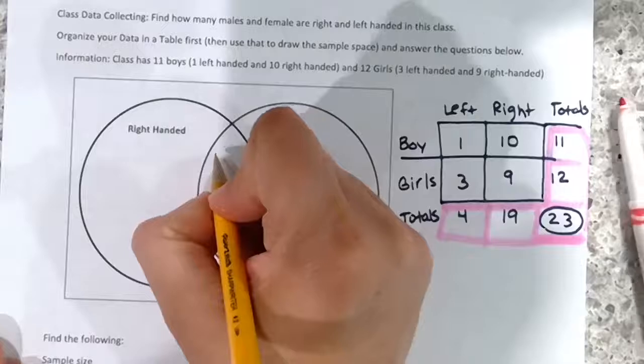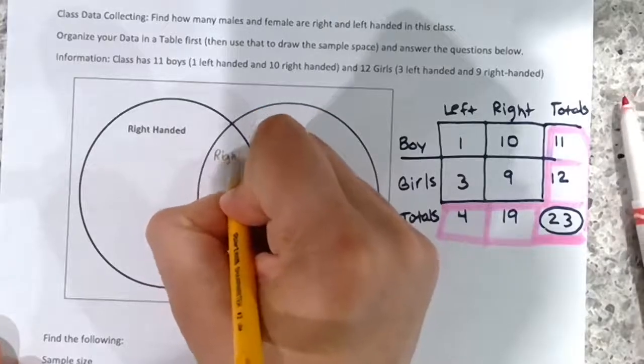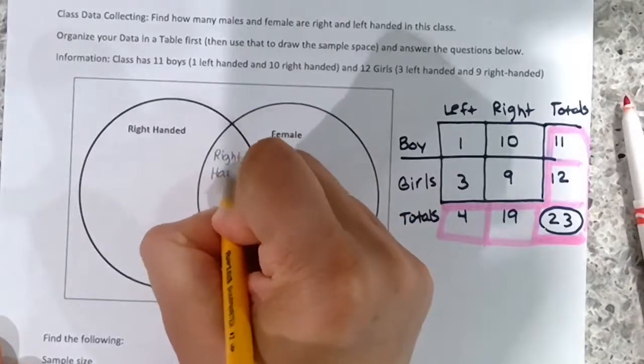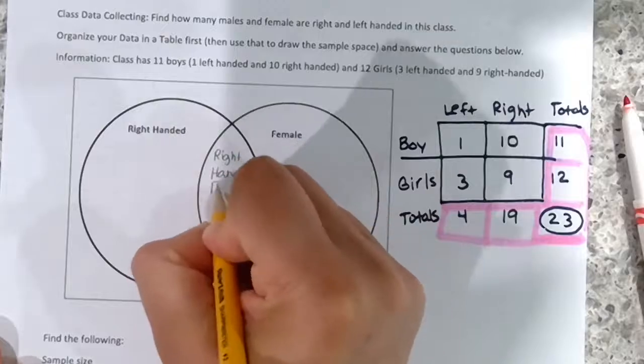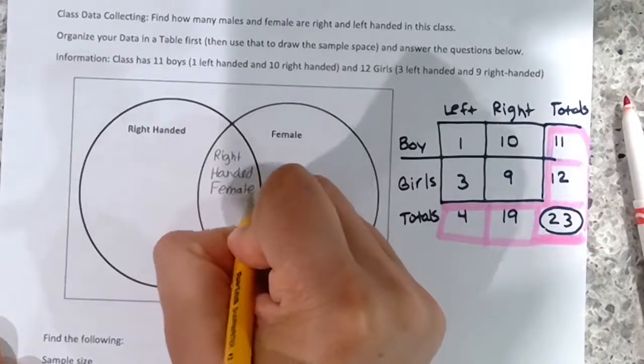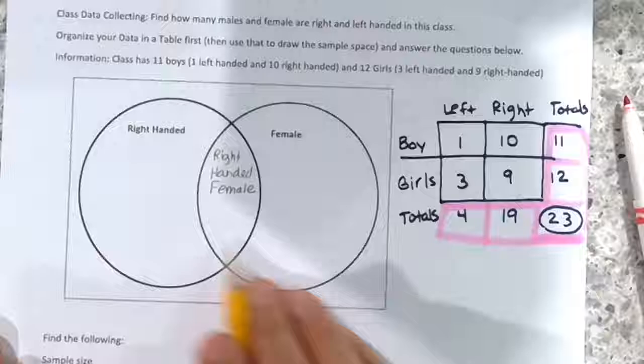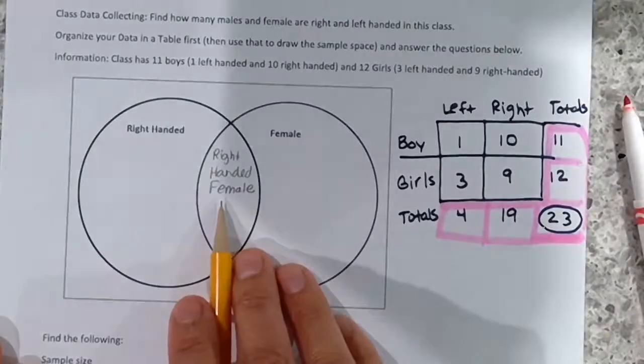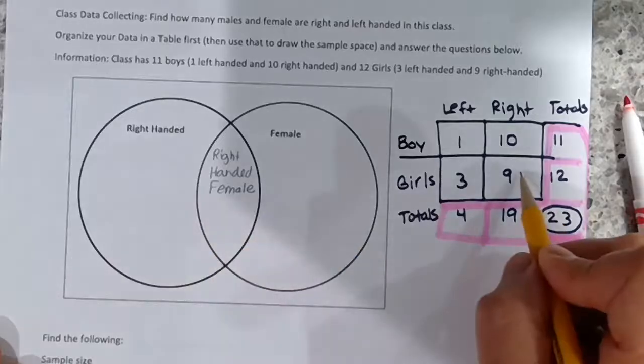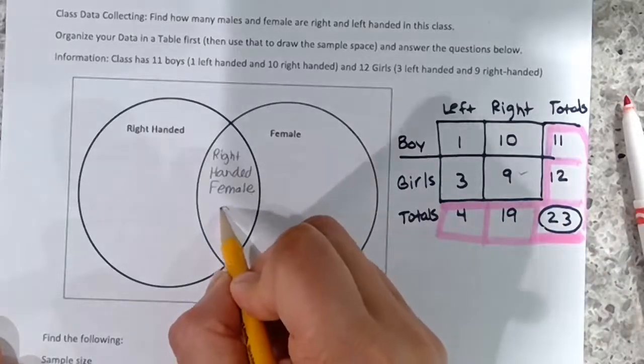So this is right-handed female. Okay, because this was right-handed people. This is female. So this has to be right-handed female. So right-handed female is going to be 9.